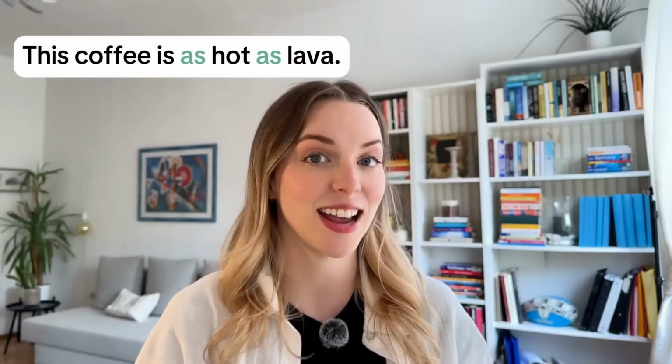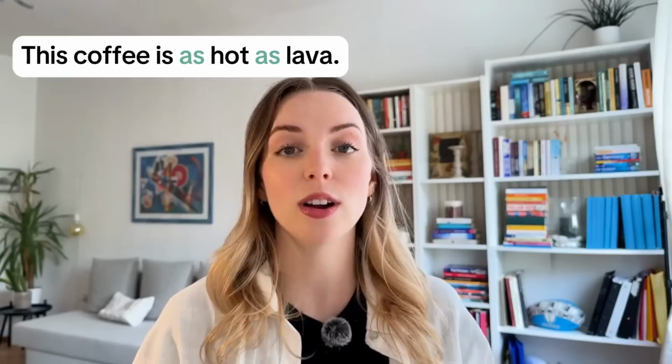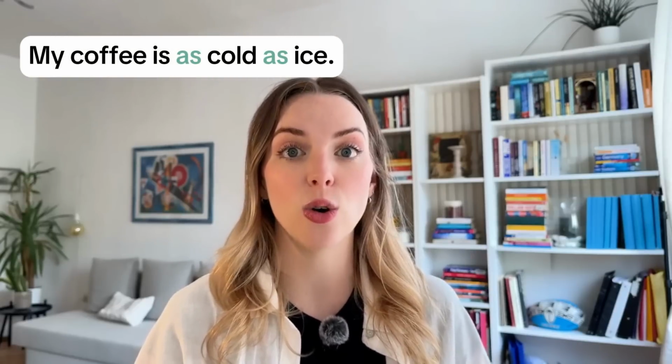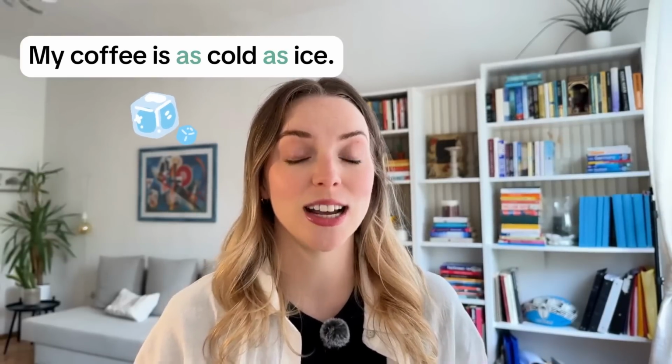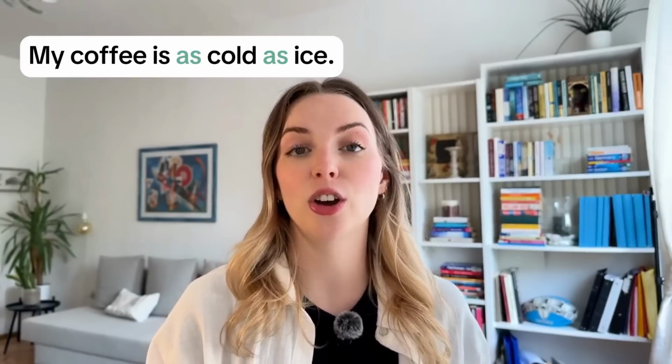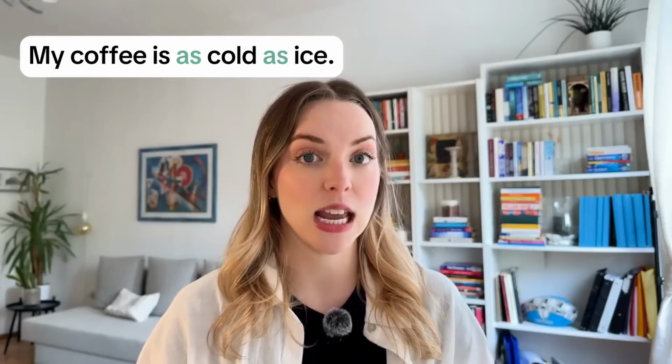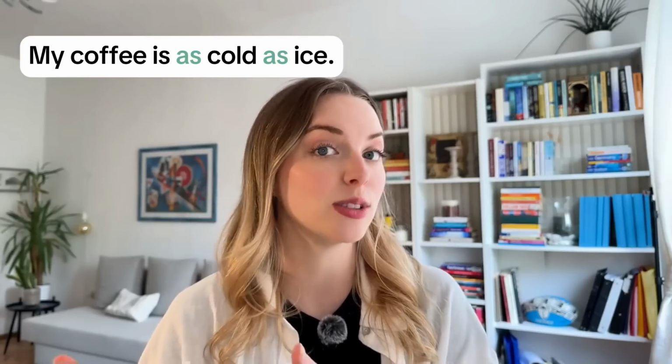So lava is something really hot. So you could say, this coffee is as hot as lava right now. Or if your coffee is really cold, maybe you left it too long and now it's really cold, you could say, my coffee is as cold as ice. Ice is something that is really cold, so we compare the coffee to it as being just as cold as ice.